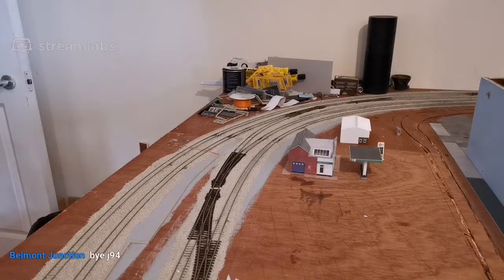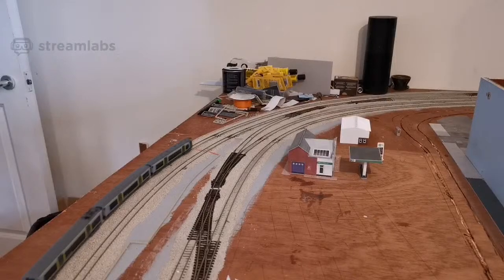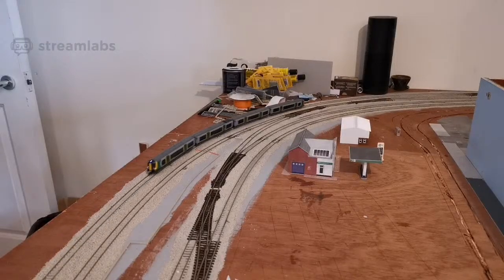I'm actually going to reduce the frequency of the stopping pattern in the fast platforms, on the fast up and the fast down. That's the two on the right hand, well for you the left hand side. It's causing a bit of a backlog in the fiddle yard, so we're just going to amend that.